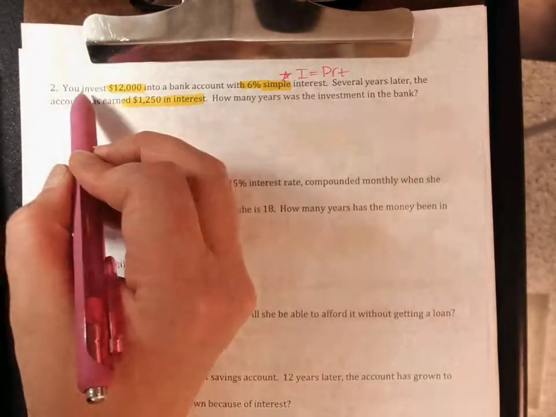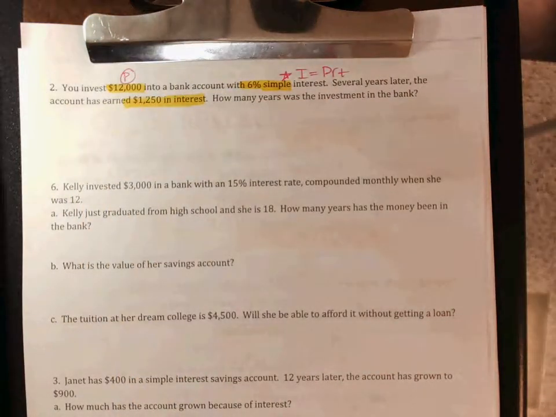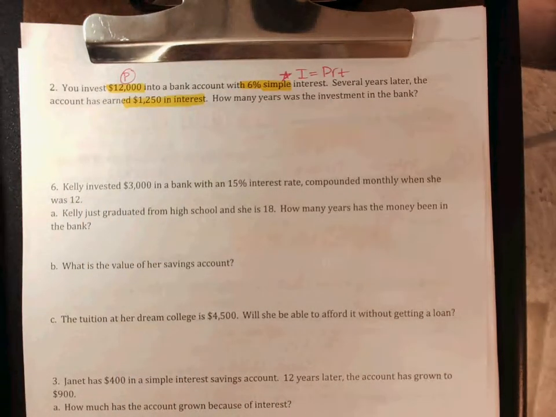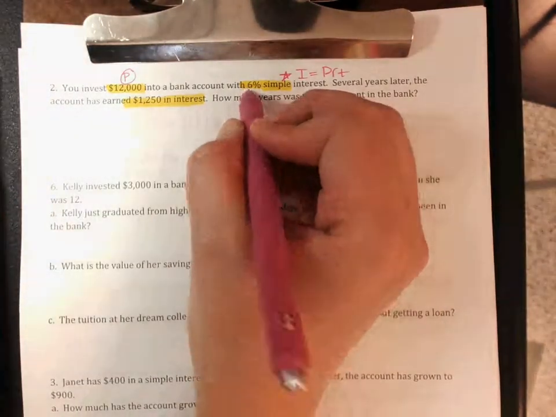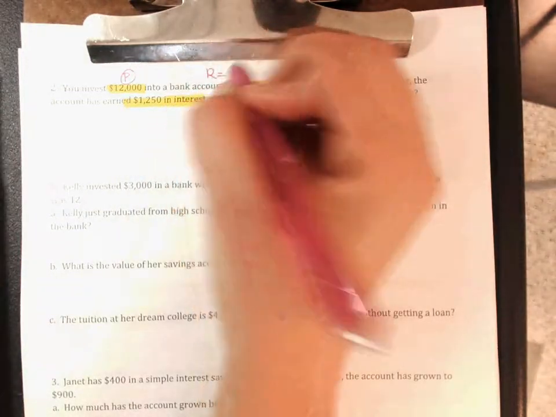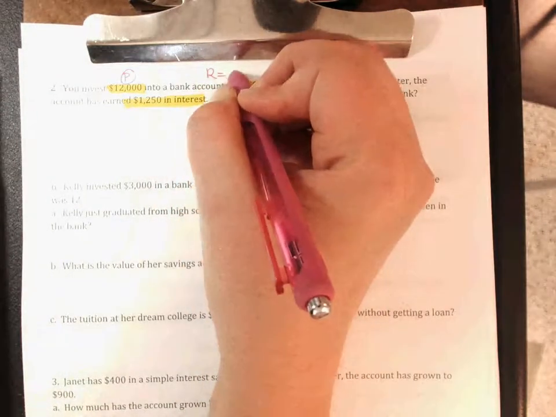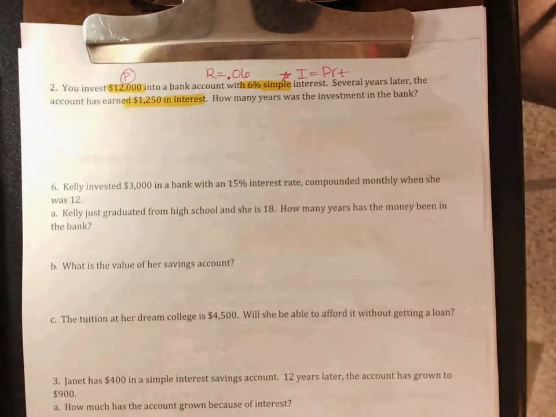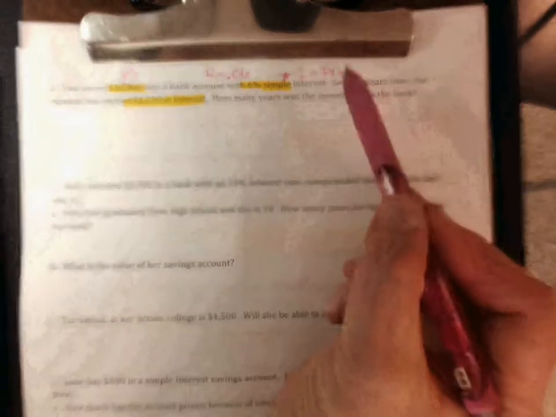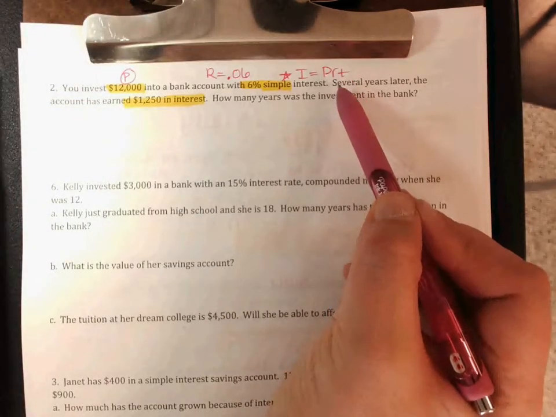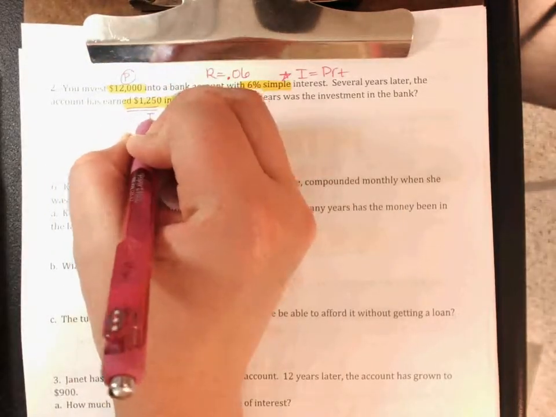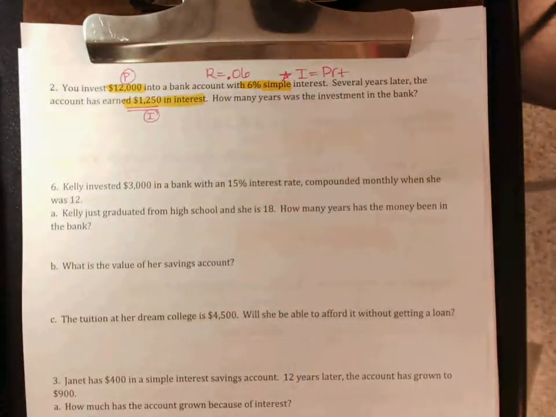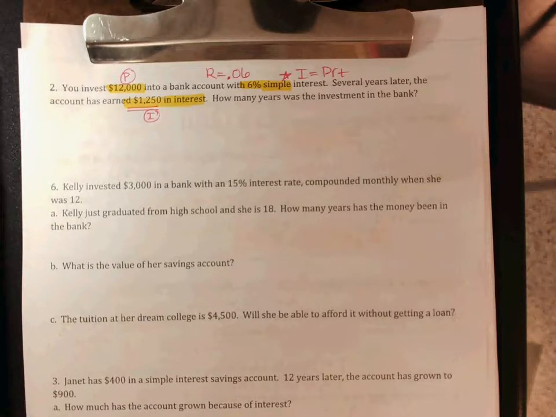Now, if I invested $12,000, that's your P. Remember that invest means that you take your money and you put it in the bank. So you had to already have that to be able to invest it. Okay, 6% is your rate. So if it's 6%, that would be 0.06. And then notice that this time they didn't tell me T. Instead, they tell me several years later, this is how much I've earned in interest. They gave you your I. So let's take all those numbers, plug them into my formula.